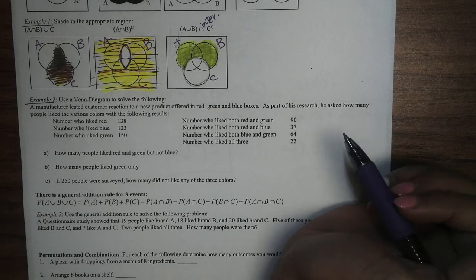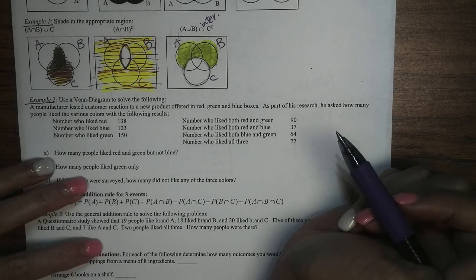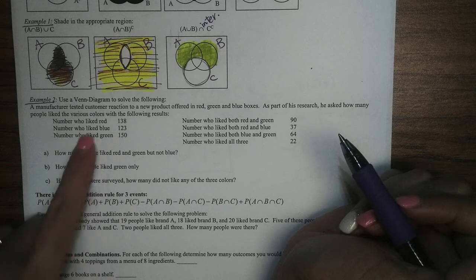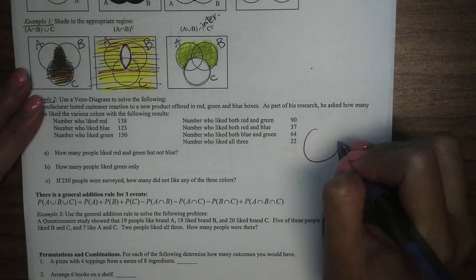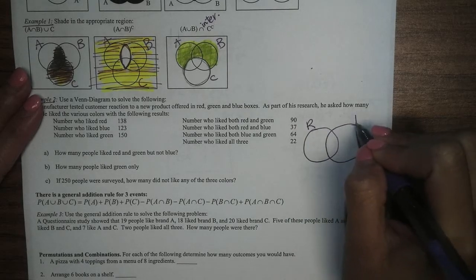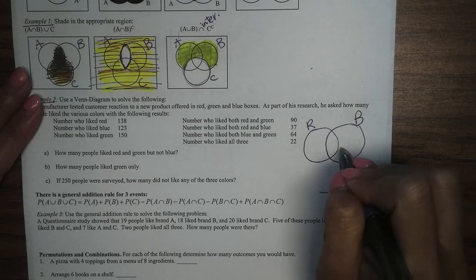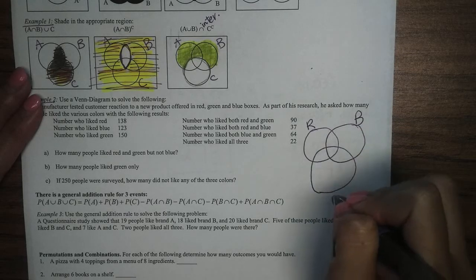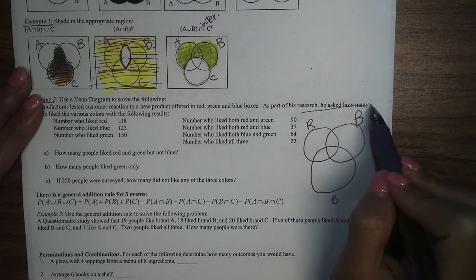Okay, so for this one, we're going to have to draw a Venn diagram of the 3 events here, which are red, blue, and green. So, red, draw it, and that would be like, I guess, what you would show for work. Even though we're not even showing any work, we're just typing in answers on the test, but that's okay.